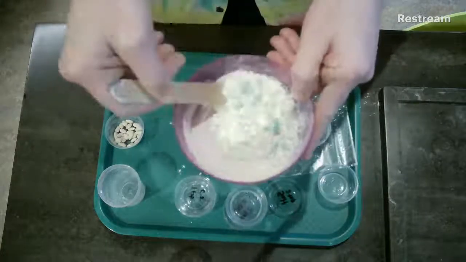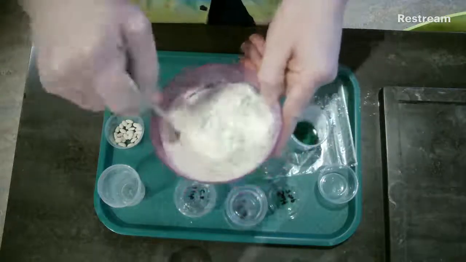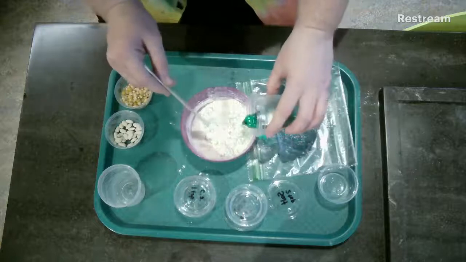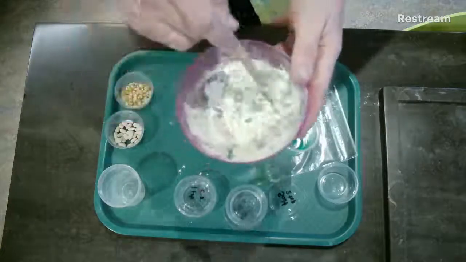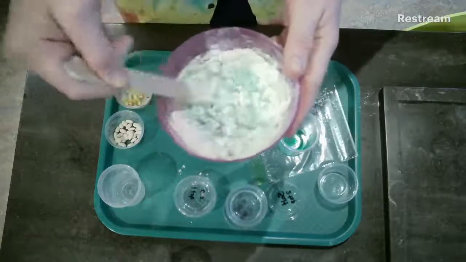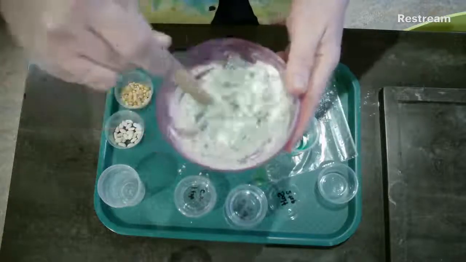Let's see what's happening. I can see little bits of green here, but it's still pretty dry. Let me add some more water. Oh, very good. We're going to keep stirring. Whoa, it's getting even more green. How cool is that?